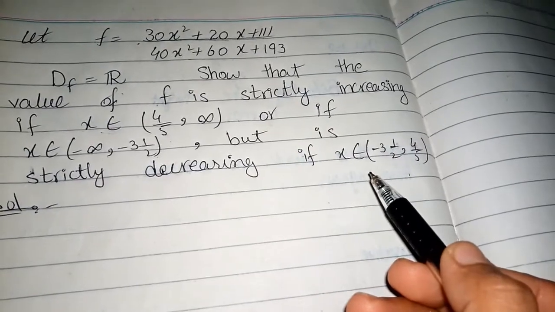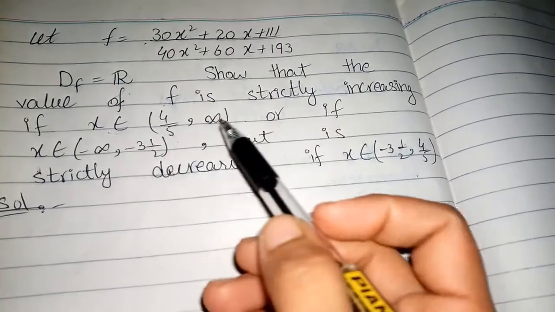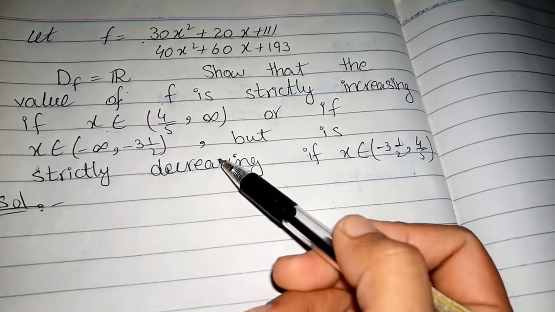First of all, we have to know when the function is strictly increasing and decreasing.